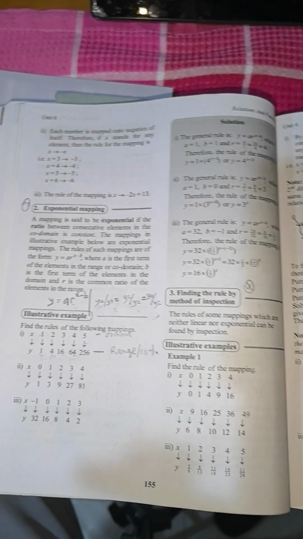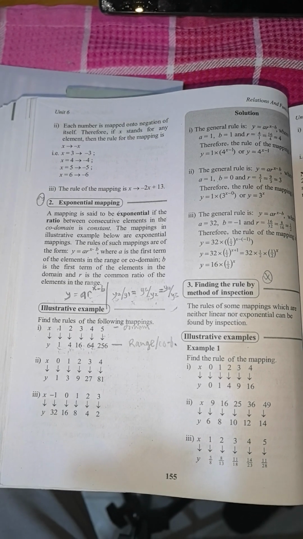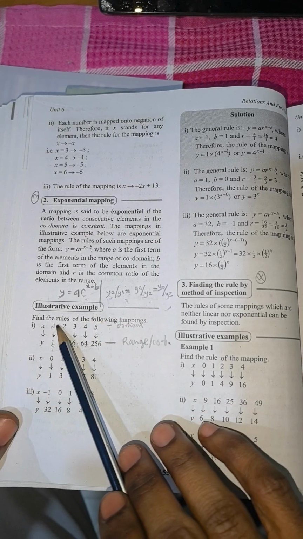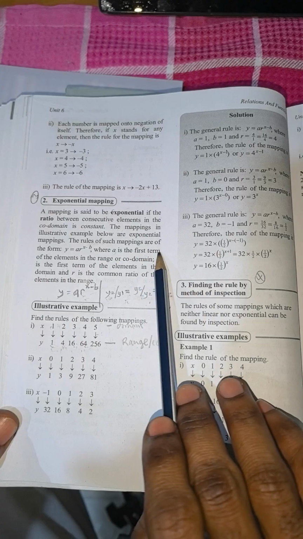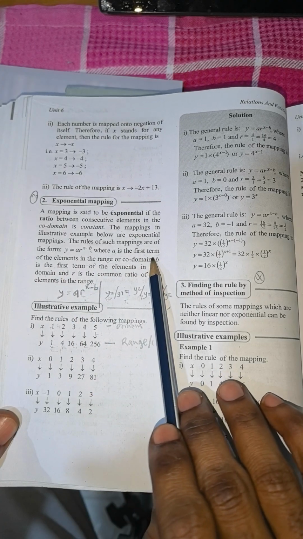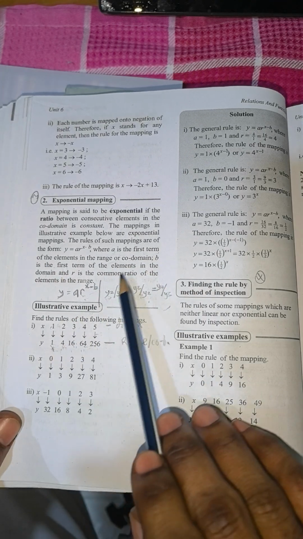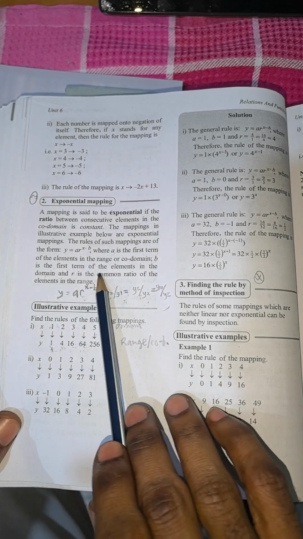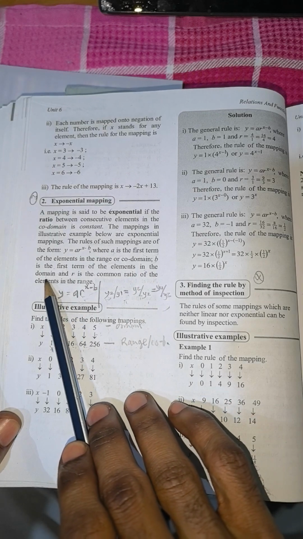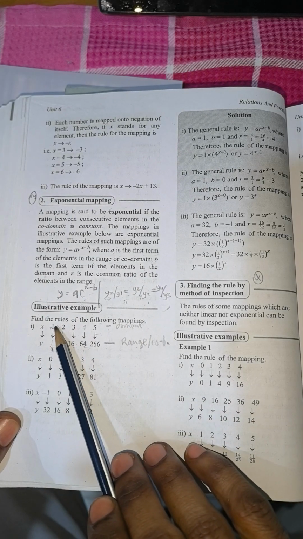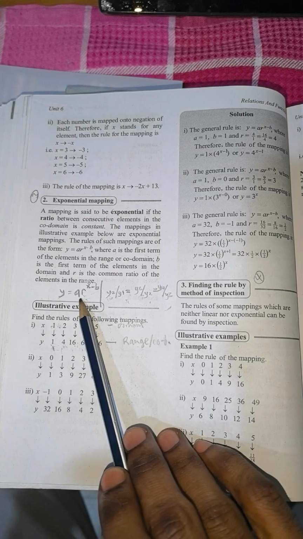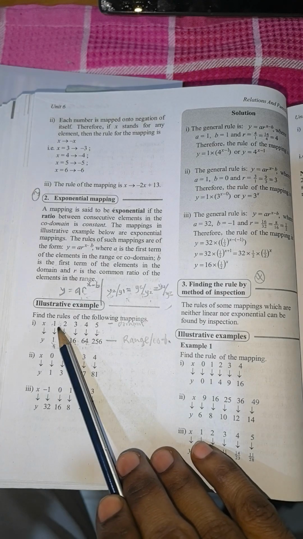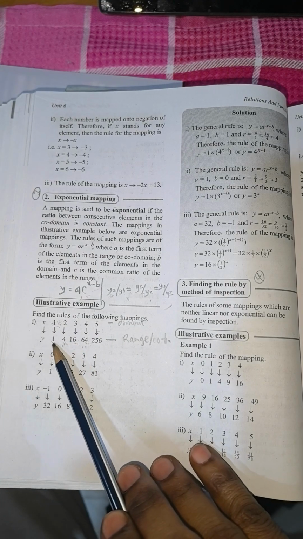So I think I was going off the camera. So using this general form given, we have A. We are saying that A is the first term of the elements in the range or codomain. So that is 1. So A is 1, and then looking for B. Where is B? B is the first element, the first term of the elements in the what? In the domain. So domain, that's 1. So we have seen A and B. A and B from here are simple, and they are determined from the question given, the mapping given. So we have 1 and 1, which are A and B.